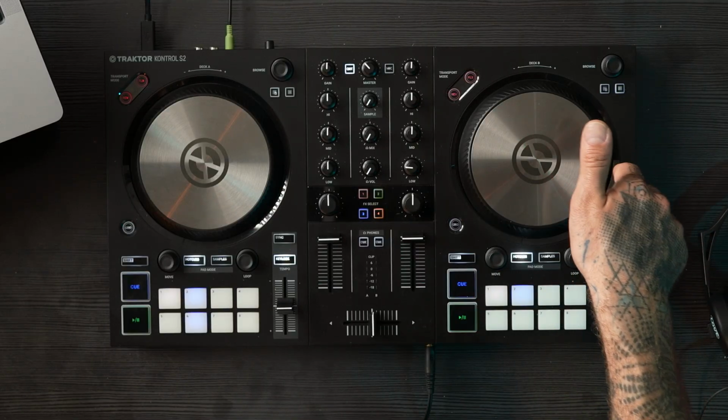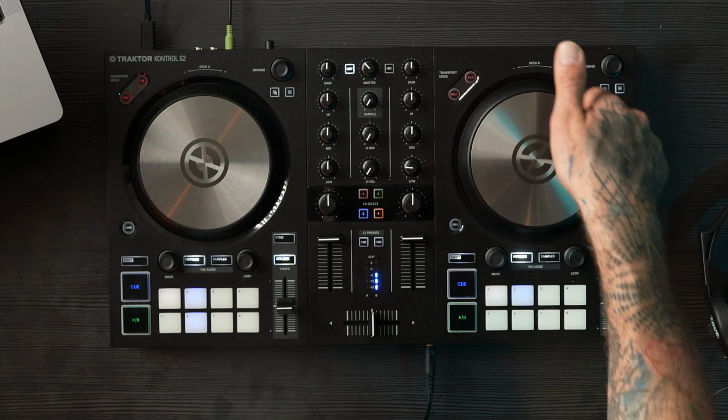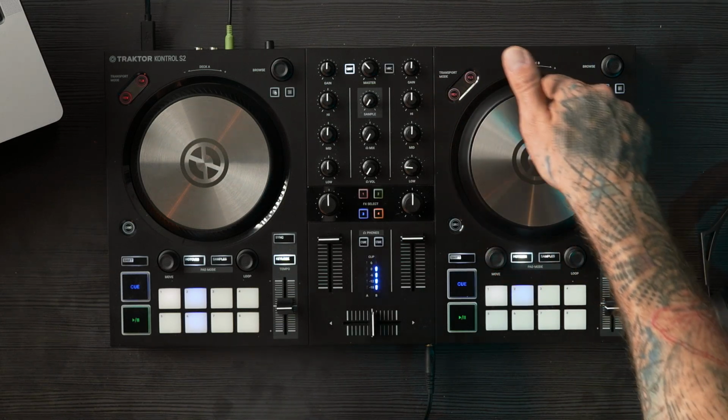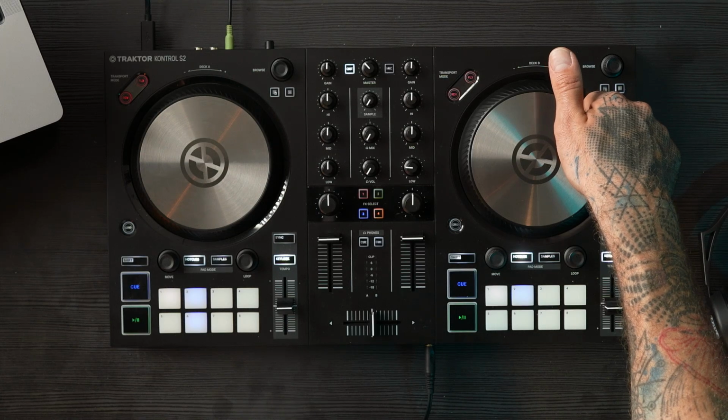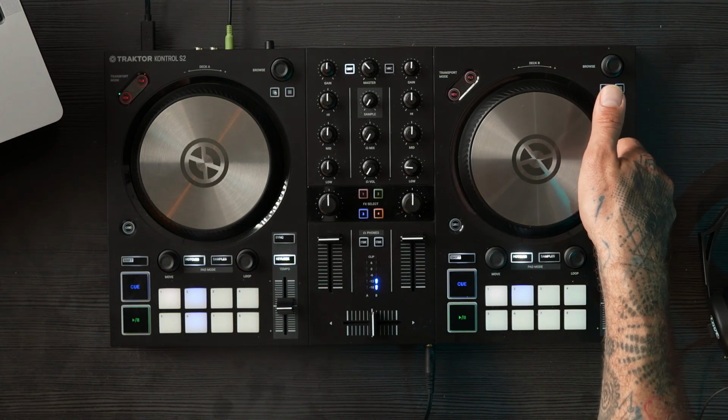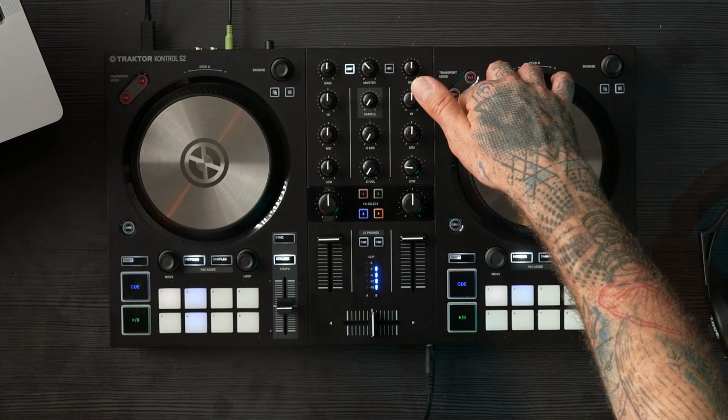Quick tip about nudging. On an S2, you have to make quite big movements to get the beats aligned. You can place your index finger on the side of the platter and then you can make quite big turns all the way around because the side of the platter also has quite some grip. For smaller movements, you can even use more fingers to be more precise.